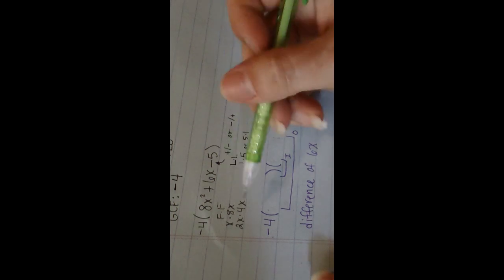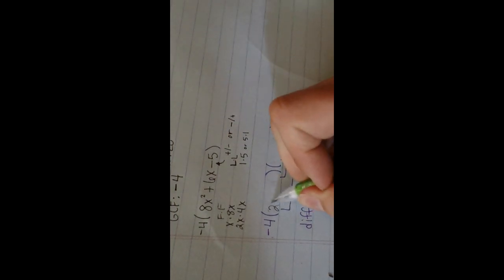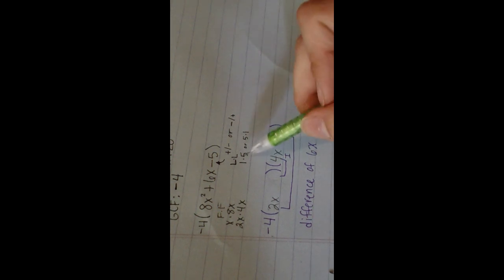So now I'm going to go on to 2x times 4x. So 2x and 4x. And I start back over with 1 and 5. 2x times 5 is 10x. 4x times 1 is 4x. The difference between 10x and 4x is 6x. So this is the combination that's going to work. We just need to figure out the signs.